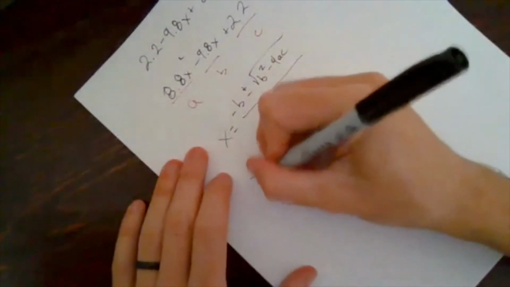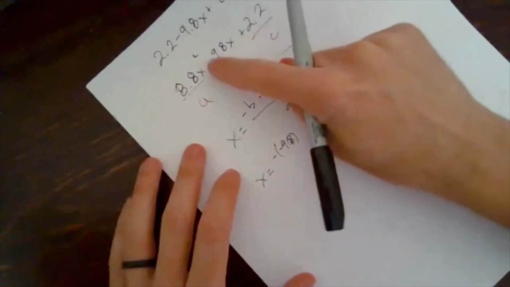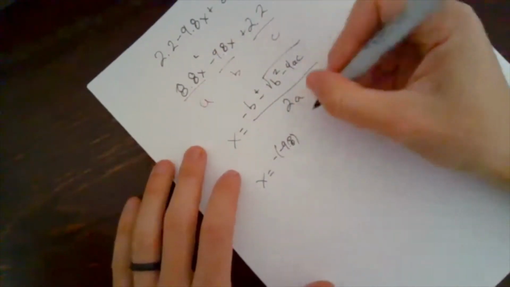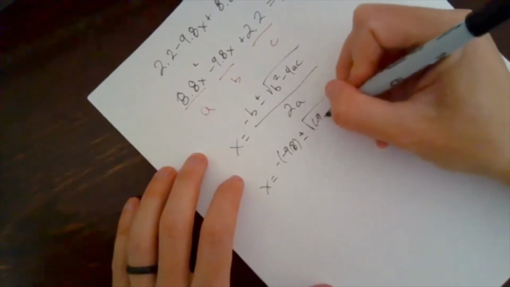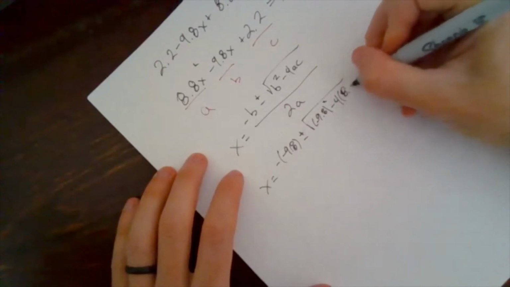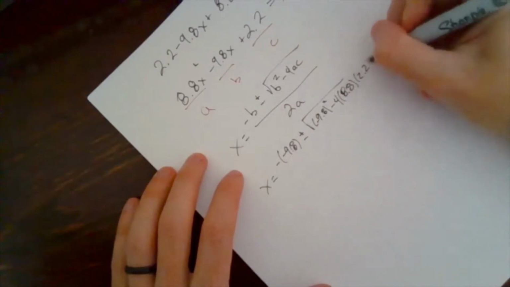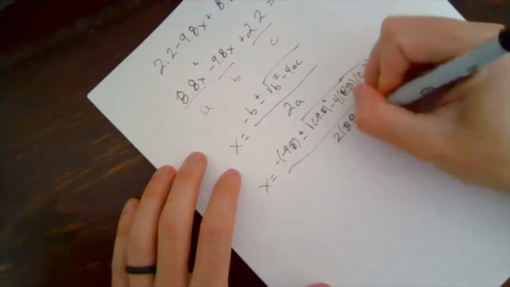So when we plug it in, I get x is equal to negative 9.8. That subtraction sign is a negative on the 9.8. Plus or minus the square root of negative 9.8 squared, which doesn't matter as much there, for A is 8.8, C is 2.2, all over 2 times 8.8.